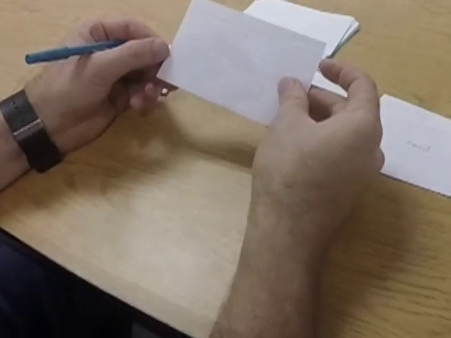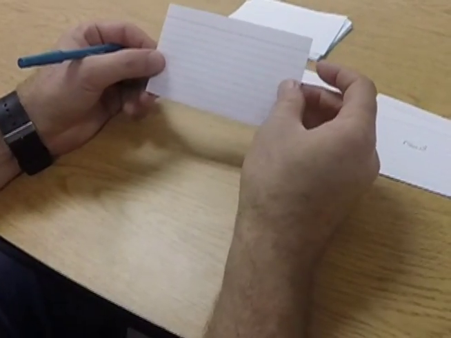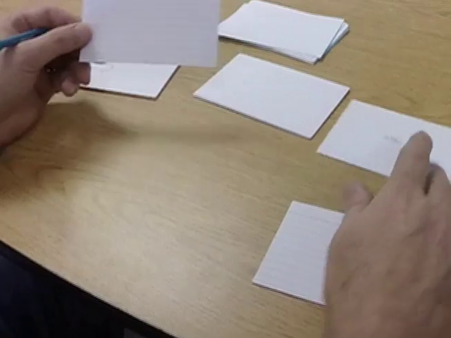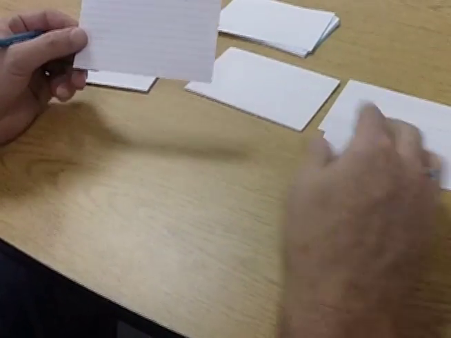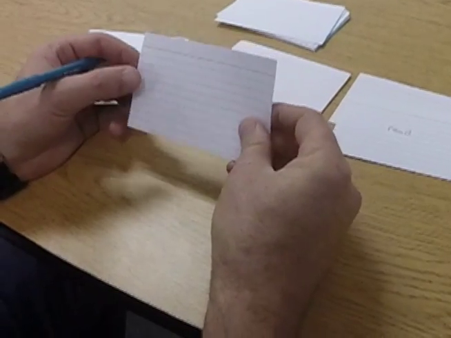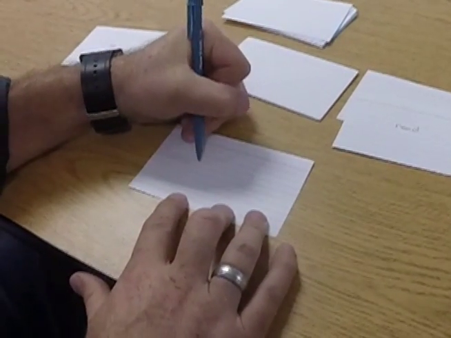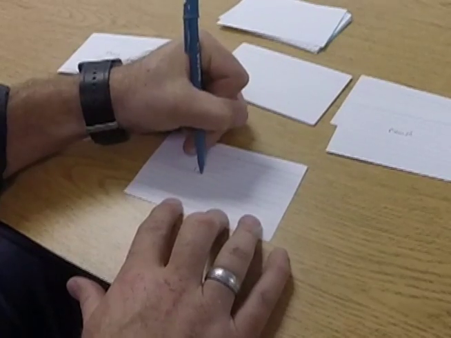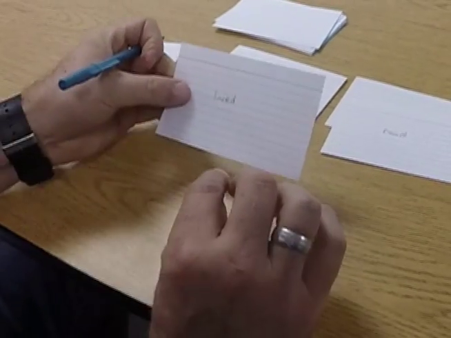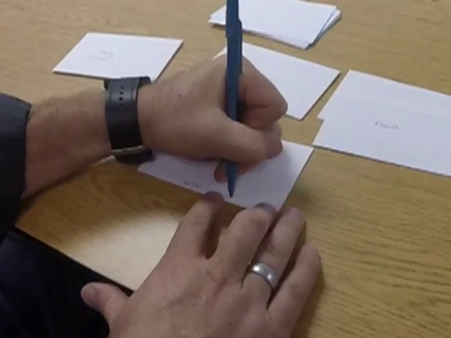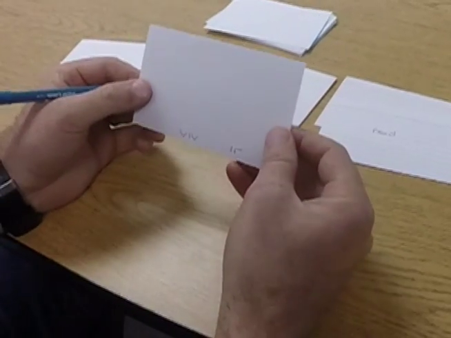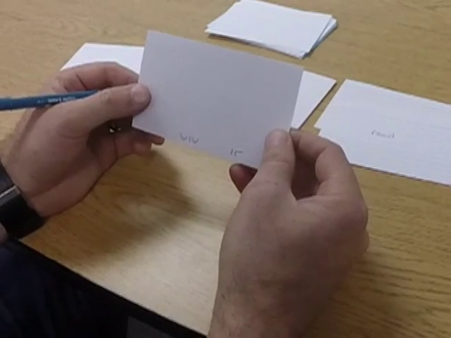Okay? Now we're going to do a couple IR verbs to show you. We have an ER verb, ate, comer, and read, leer. We're going to do two IR verbs. The first one we're going to do is lived. For example, I lived in Sacramento. On the back side, on the very bottom, I'm going to write the root and then the ending. So I have viv, and then -ir.